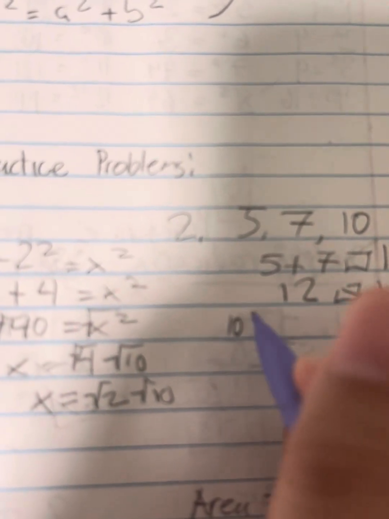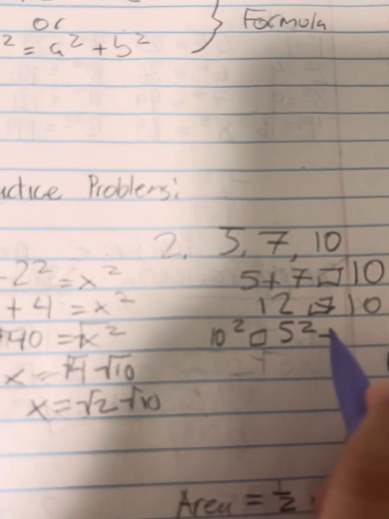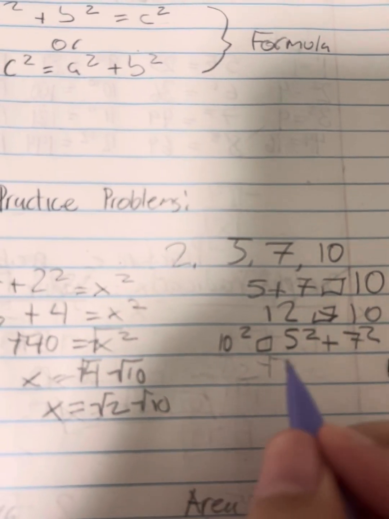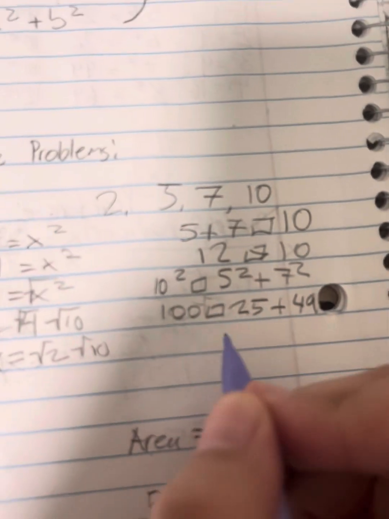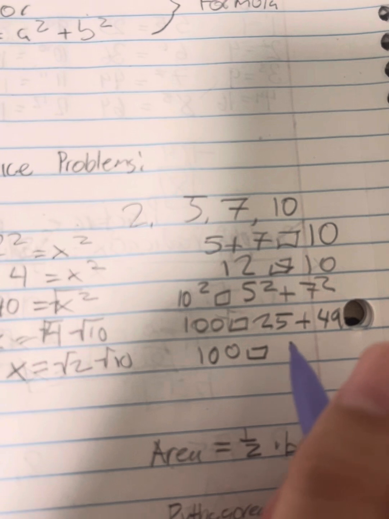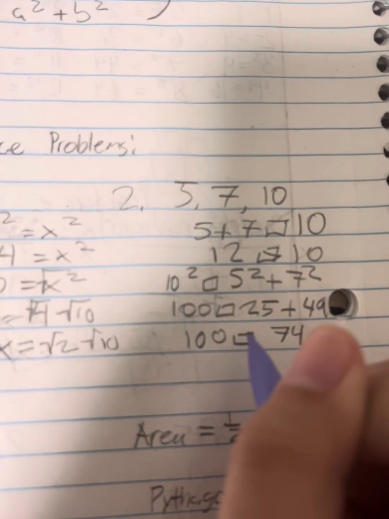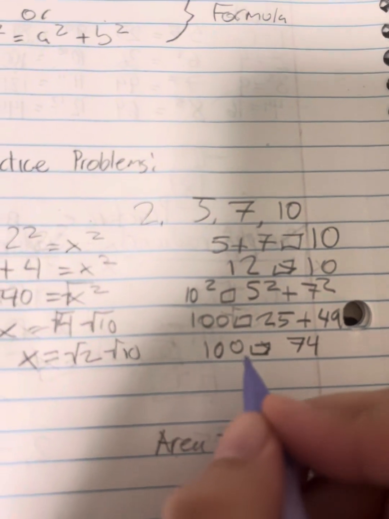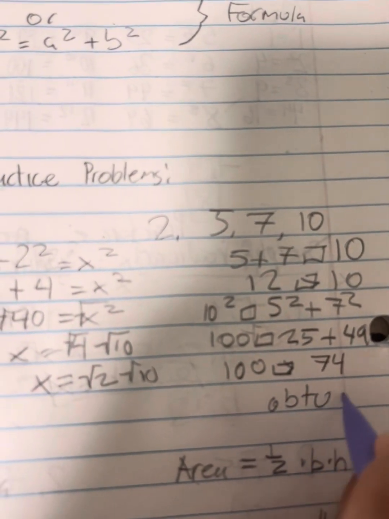So 10 squared, 5 squared, 7 squared, and 100. So 100 and 74. 100 is greater than 74. So this is obtuse.